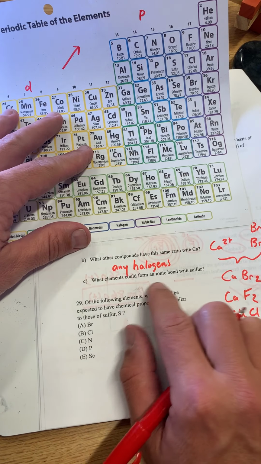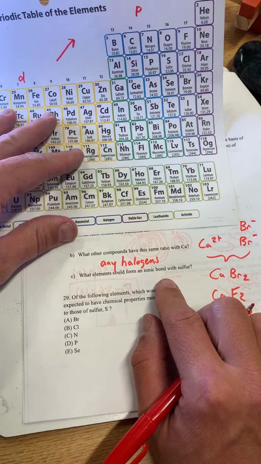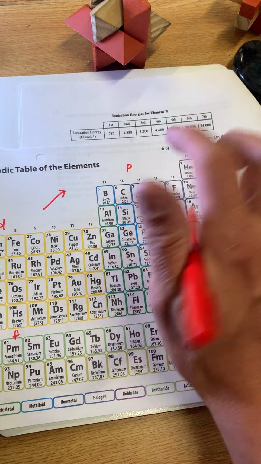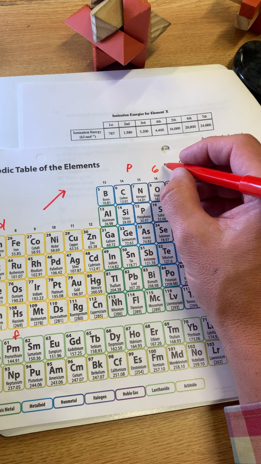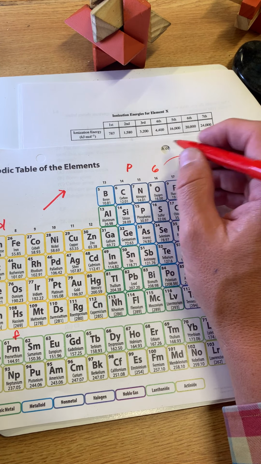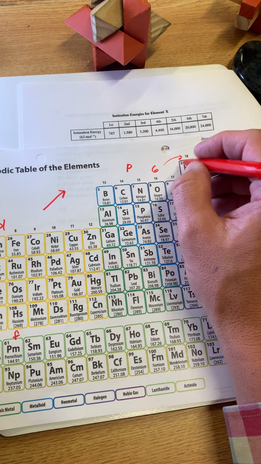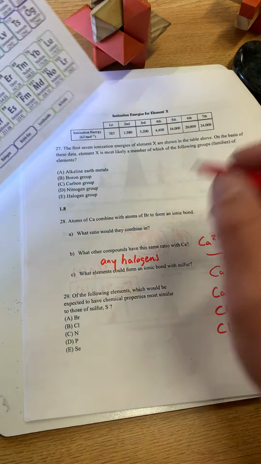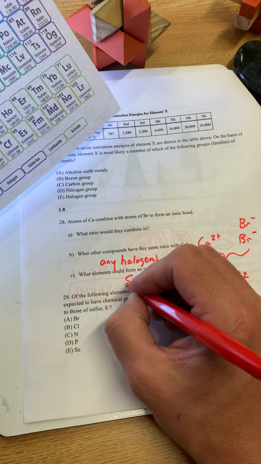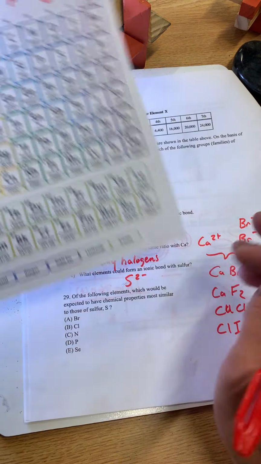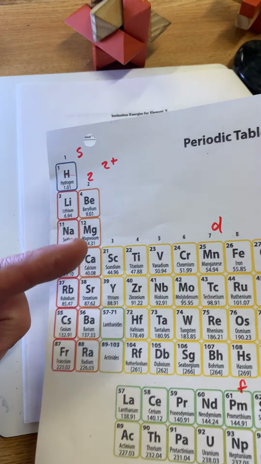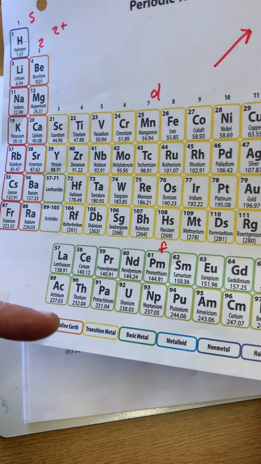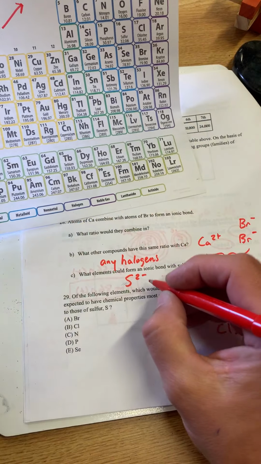What elements could form an ionic bond with sulfur? Well, sulfur is in group 6. It has 6 valence electrons. So if it gains 2, it will have an electron configuration that's stable. So sulfur often has a 2- charge. So what has a 2+ charge? What could lose 2 electrons to match it? Beryllium, magnesium, calcium, strontium, any of the alkaline earth metals.